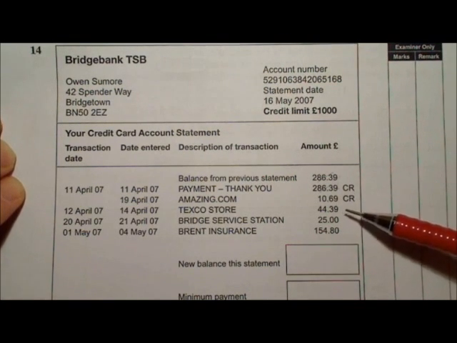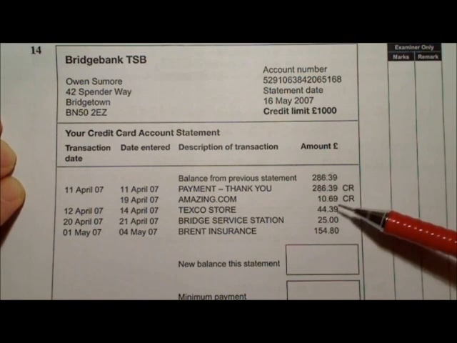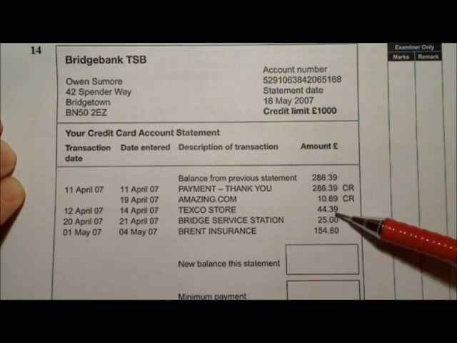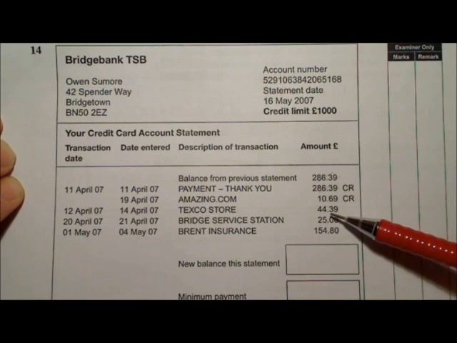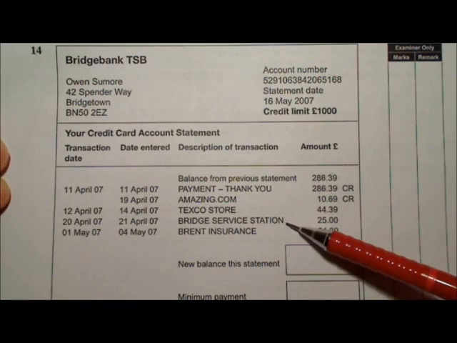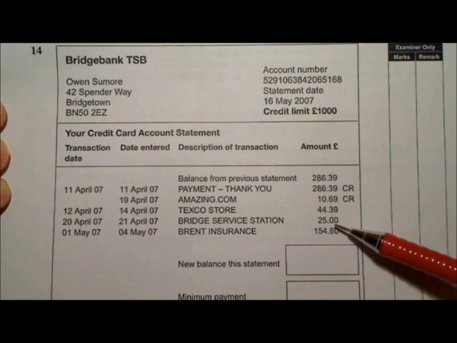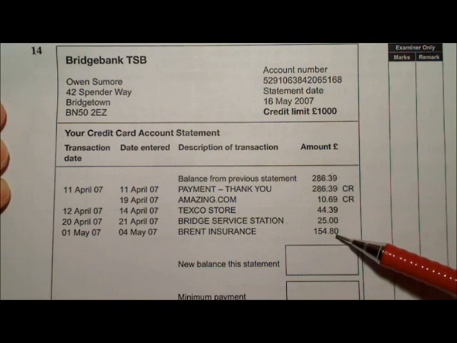So what other items do we have on the credit card statement? We've got another credit, another payment here of £10.69. And then you've obviously bought something at this store. So this is a minus amount, £44.39. Then somebody's bought some petrol here, service station, £25. So that's another borrowing. And then finally an insurance bill for £154.80.